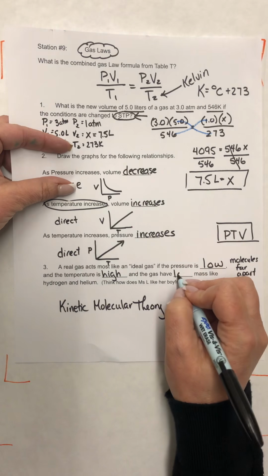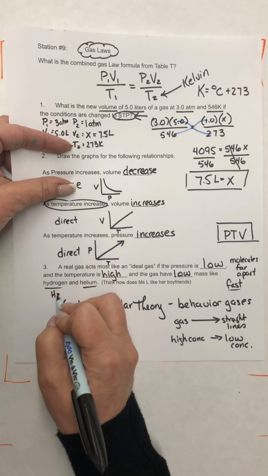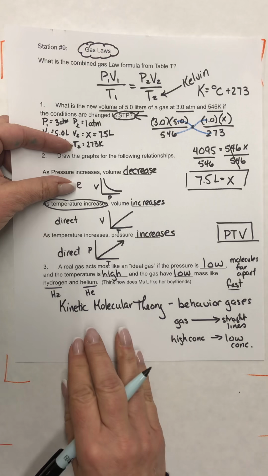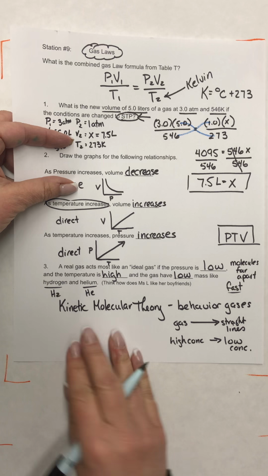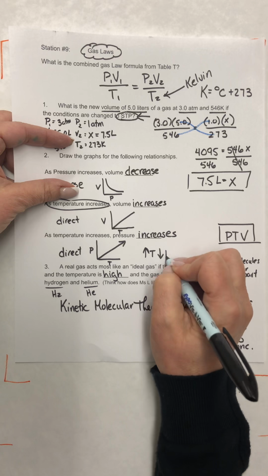And if gases have low masses, like hydrogen or helium, those are our two least massive gases on the periodic table, then that will also allow a real gas to act most like an ideal gas. So it would be high temperature and low pressure.